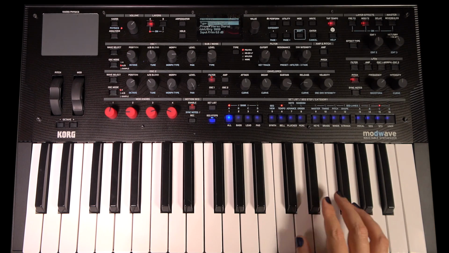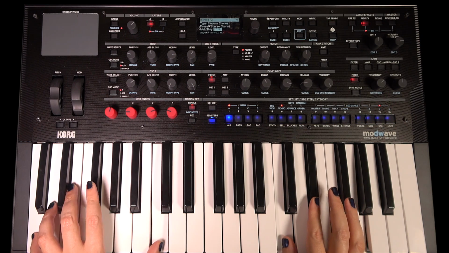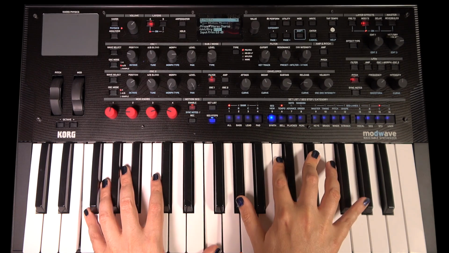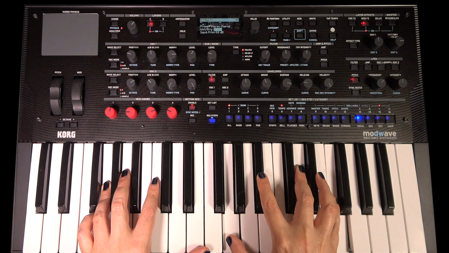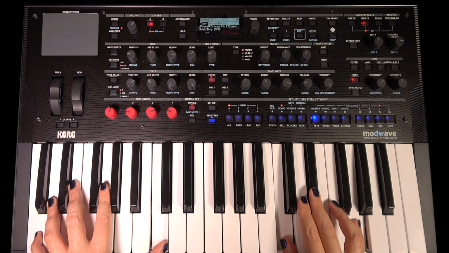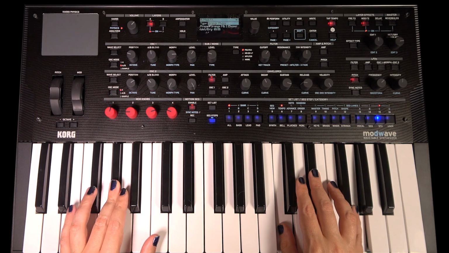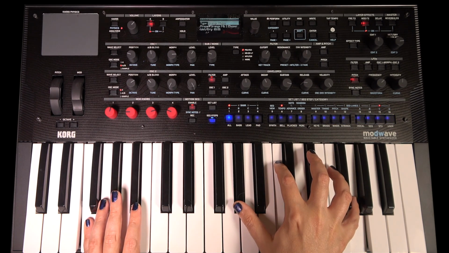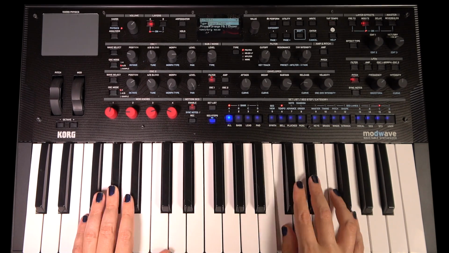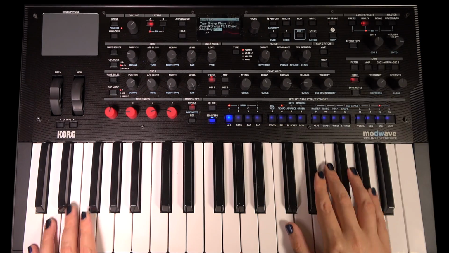Right now we have a chorus. Let's increase the wet level. Let's bring up this orange phase algorithm. Yeah, that's a lot of fun, but we should move on and look at the delay section.